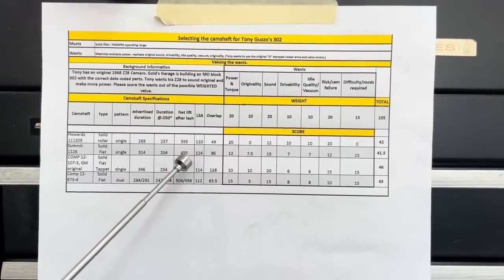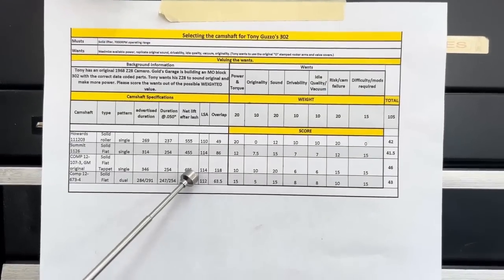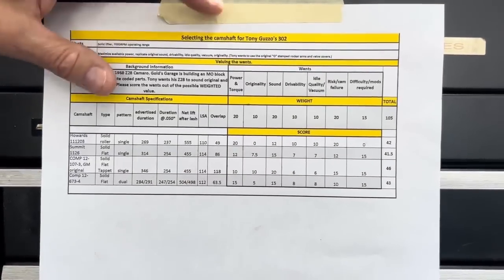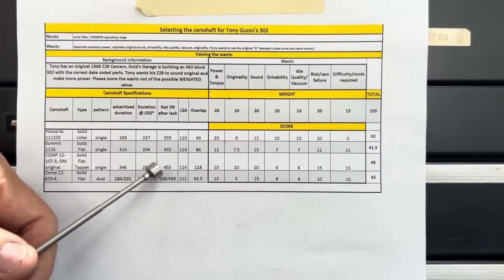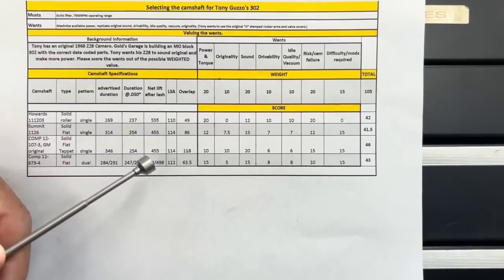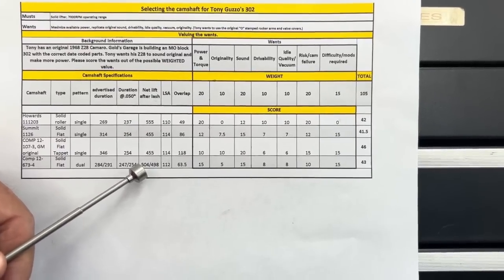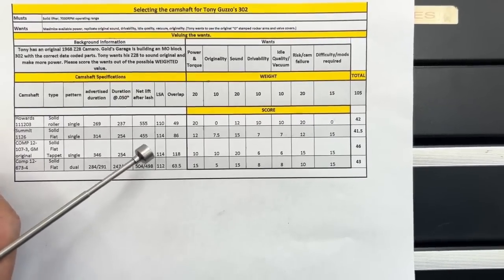Bill's has the most lift. These two are exactly what the lift on the original cam is, actually 485, and they call it 3030 because they had 30 thou lash. So you take that 30 thou away, and it's 455. And the one that Tony picked, the Comp cam, is 504, 498.